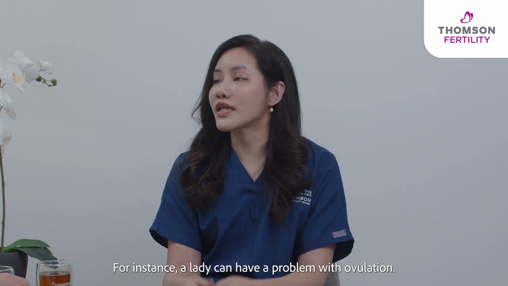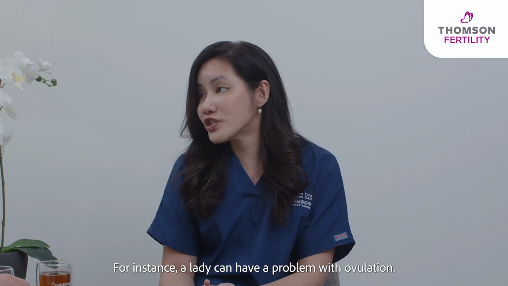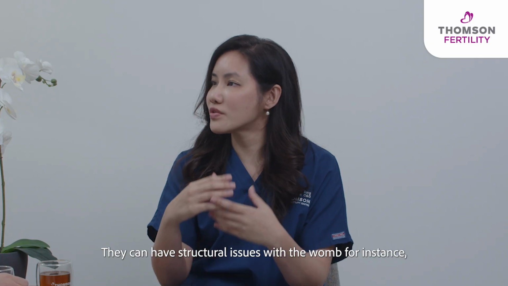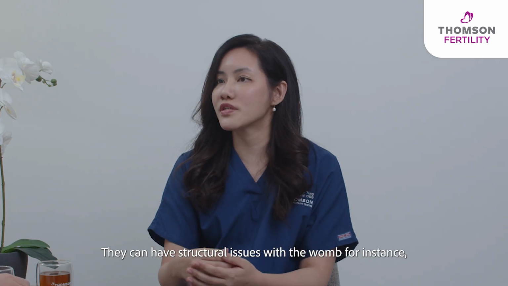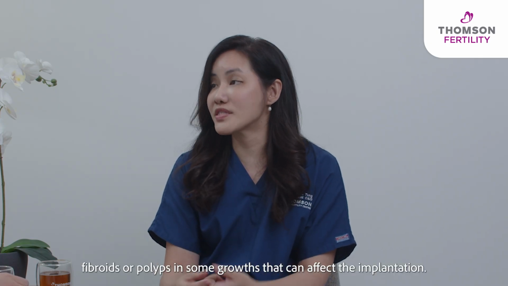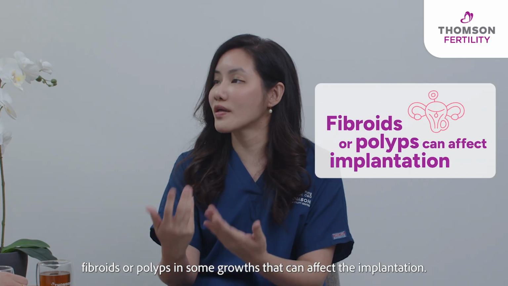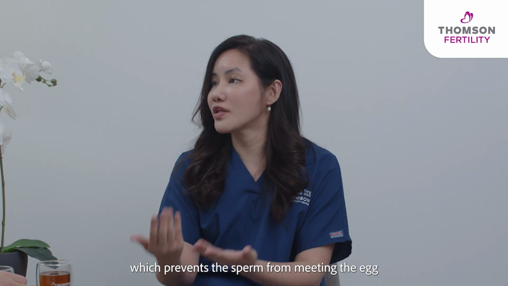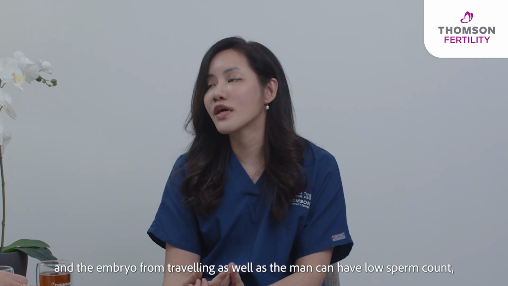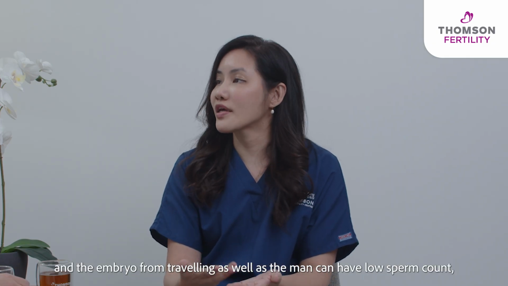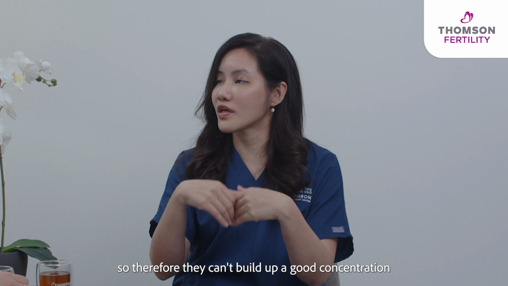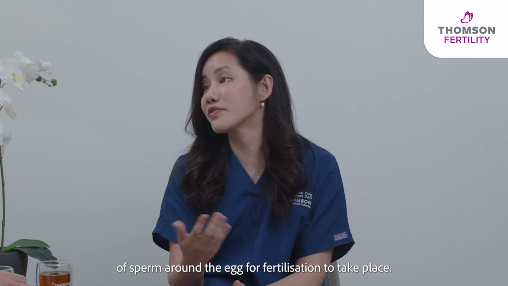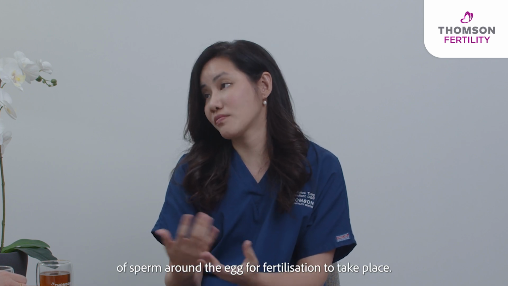So for instance, a lady can have a problem with ovulation. They can have structural issues with the womb, for instance, fibroids or polyps. These are growths that can affect the implantation. They can also have blocked tubes, which prevents the sperm from meeting the egg and the embryo from traveling, as well as the man can have low sperm count, so therefore they can't build up a good concentration of sperm around the egg for fertilization to take place.